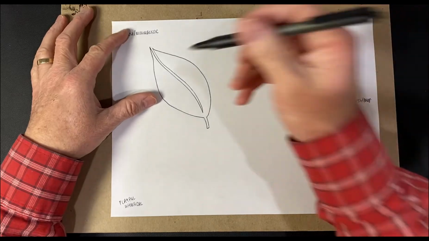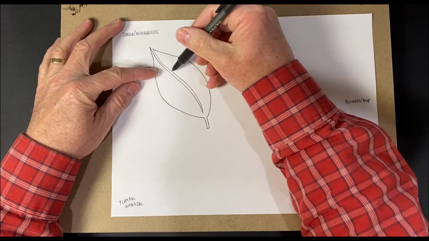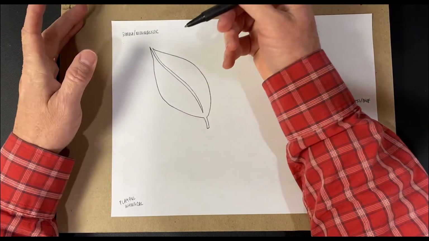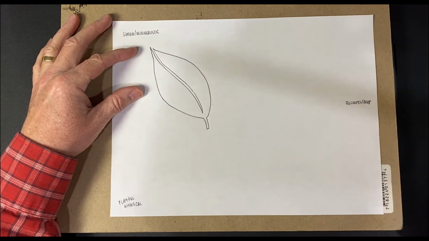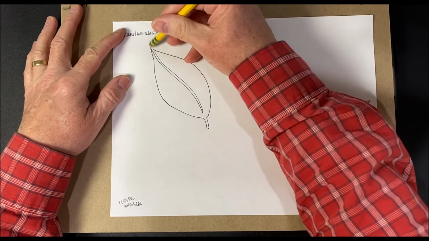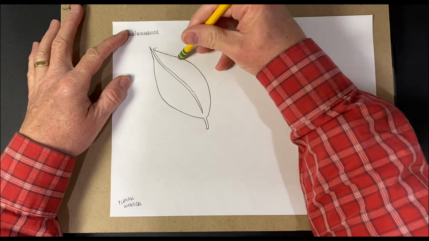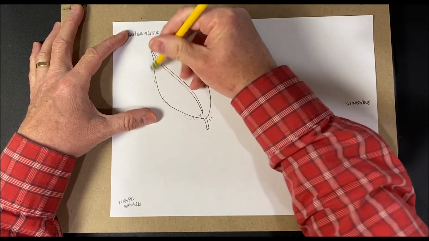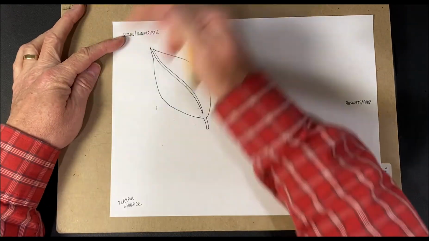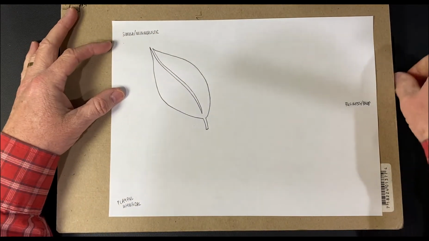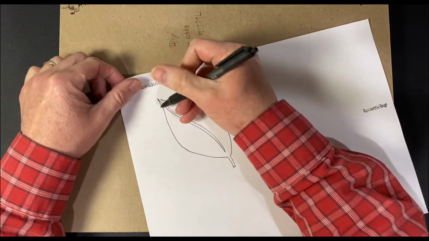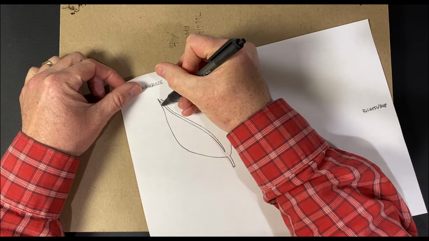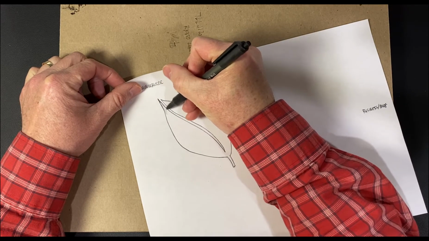I think it works decently. This white area could be a little bigger. And then what I would probably do is go and erase my traced line just so it's pretty clean. And then please fill it in.